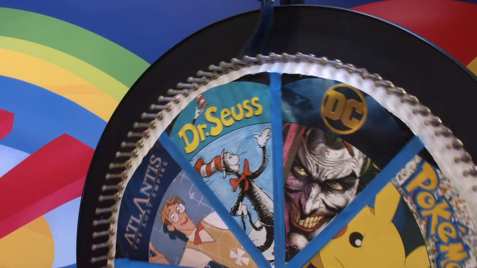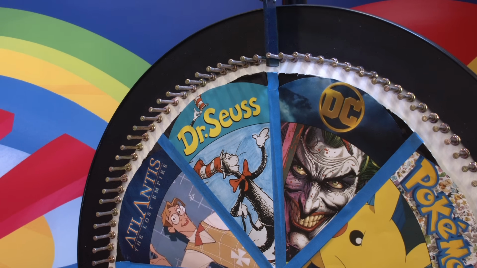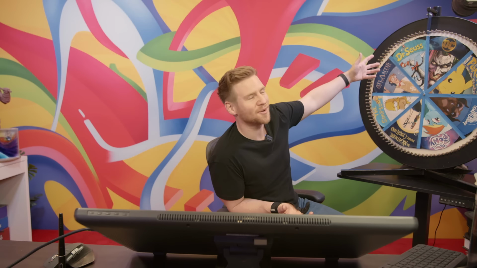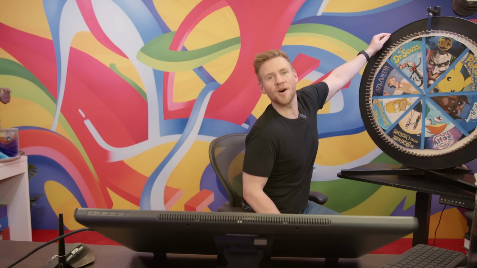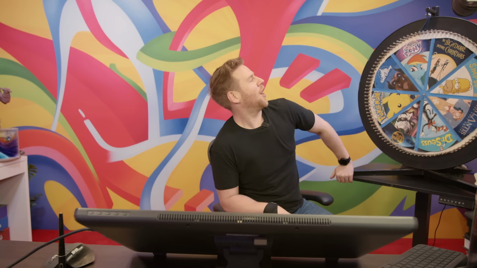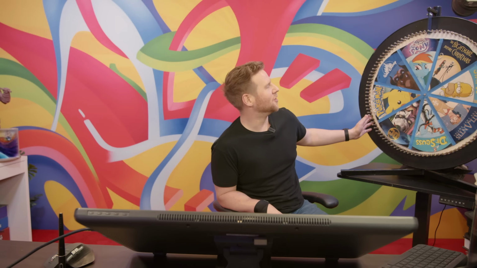Let's do this. Final character, number 4, is... that is right in the middle. But again, same rule as last time. I've done Dr. Seuss. I think it's time to do the Joker in the style of... oh no! Oh no! Oh no!